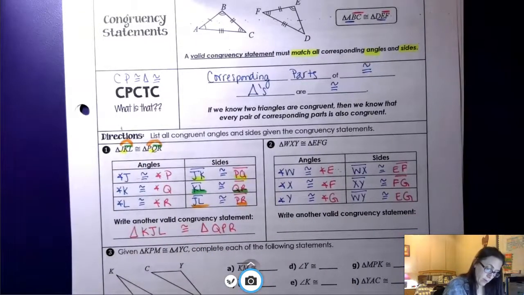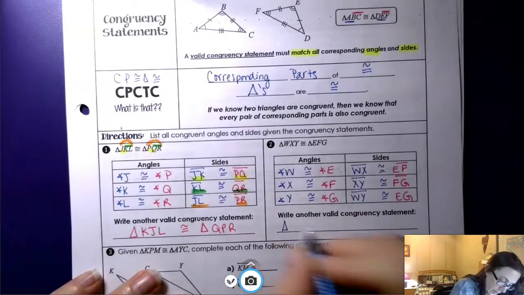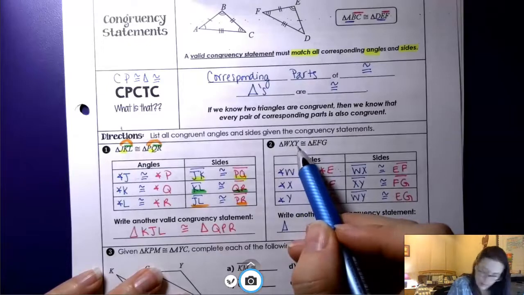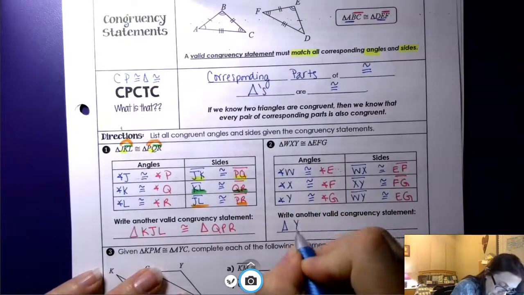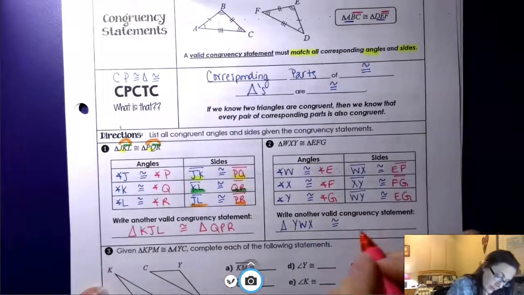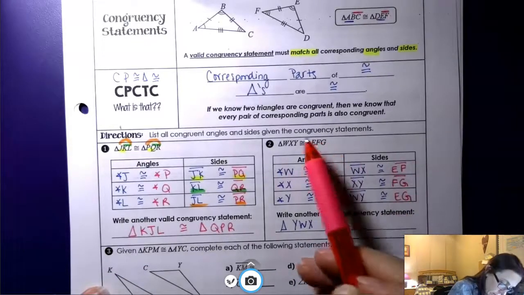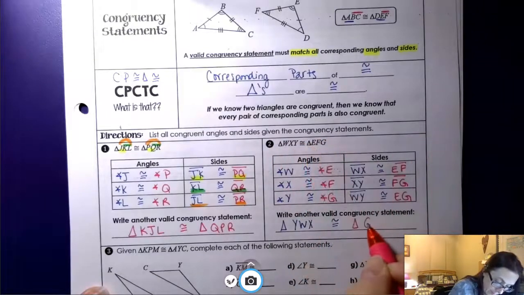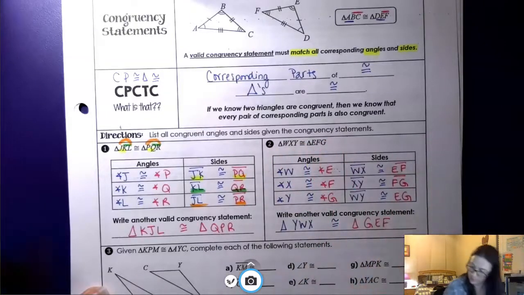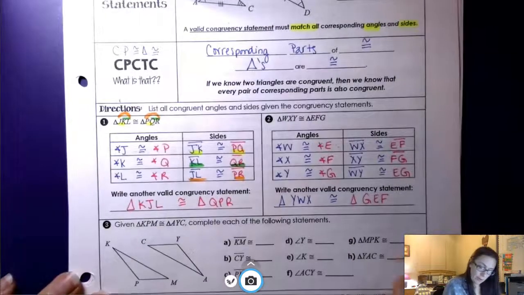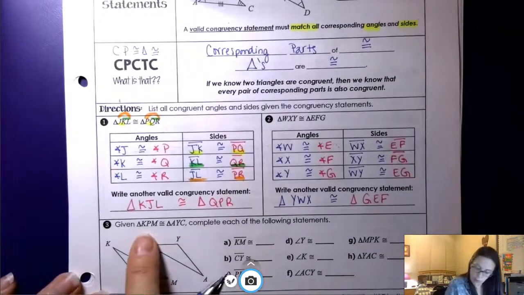I could say triangle, let's call it YWX, would be congruent to triangle, if I said YWX, would be GEF. So there we go. So you just have to make sure you're in consistent corresponding order. Go ahead and fill these in down here if you know this is true.